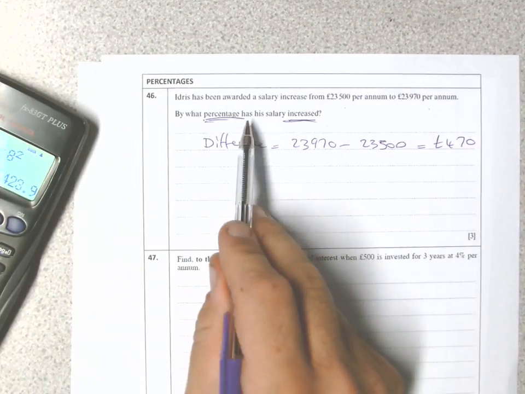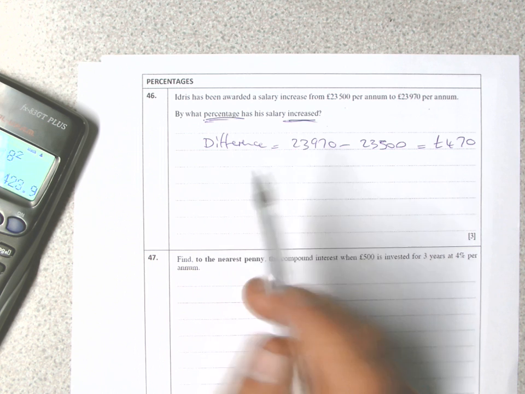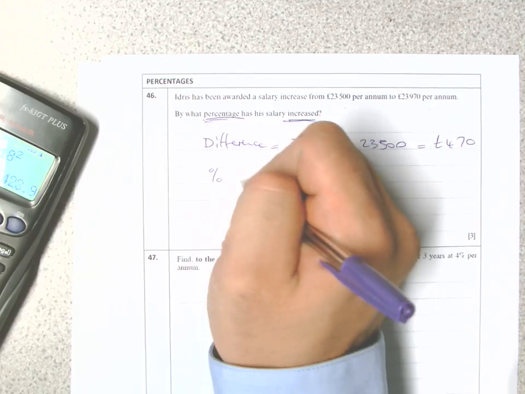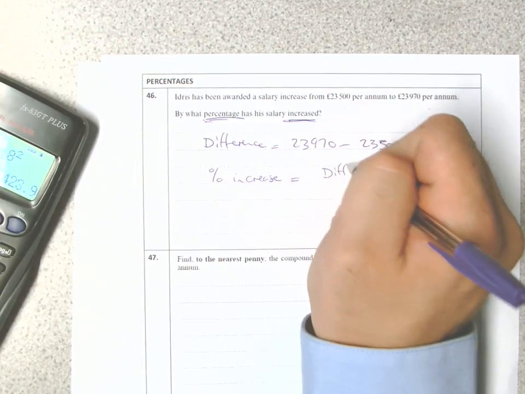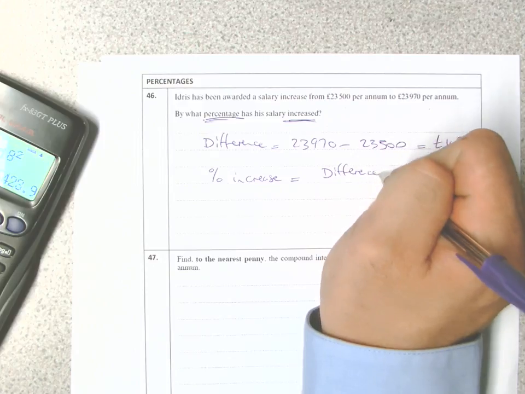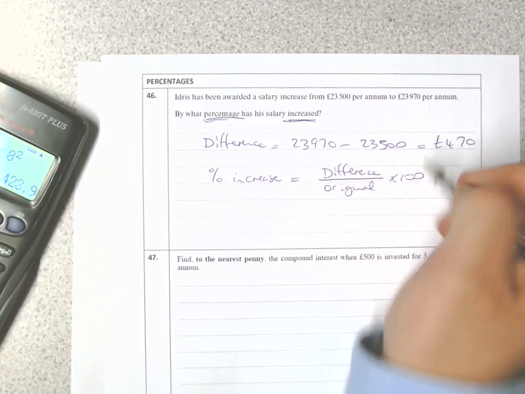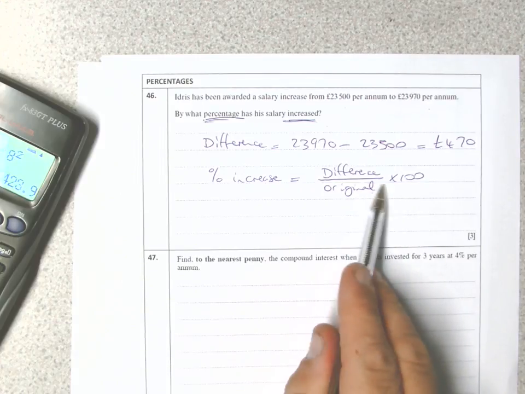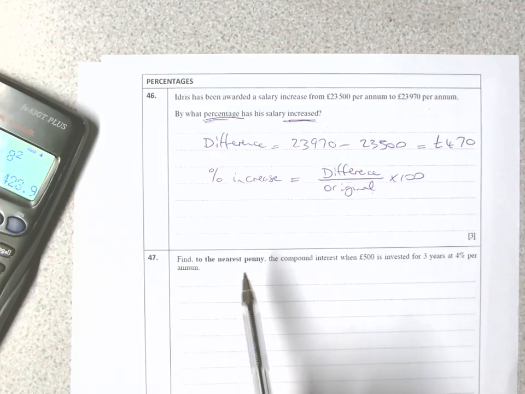Now to work out a percentage change, could be an increase or a decrease. In this case, it's an increase. Percentage increase is always the difference divided by the original amount times by 100. Now that formula works all the time, so you need to remember this for the test, right? Because it will come up, and that formula works all the time, whether it's an increase or a decrease.